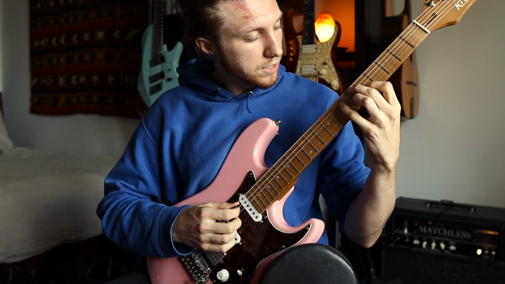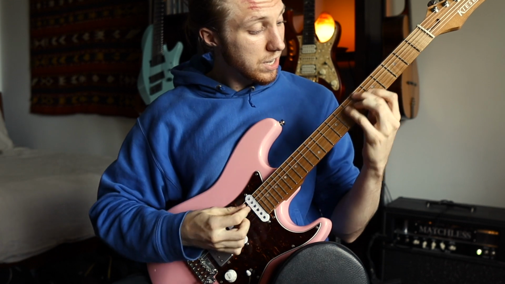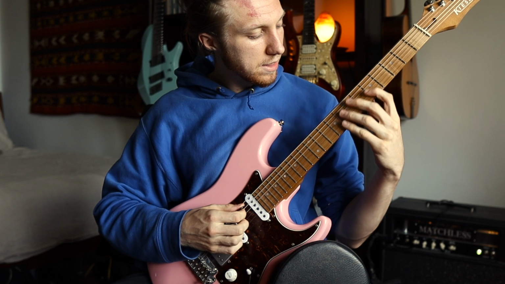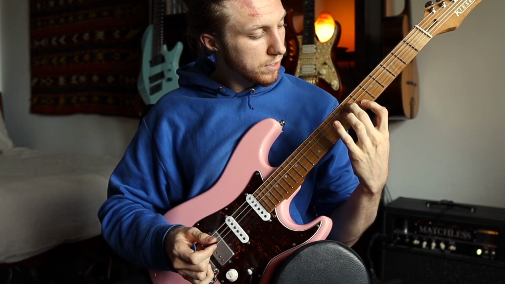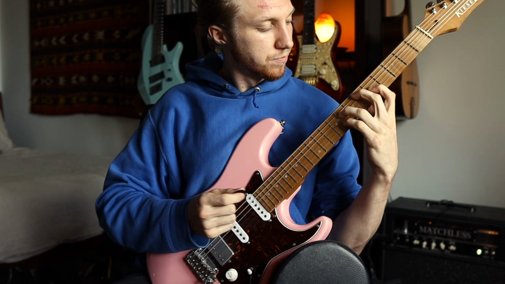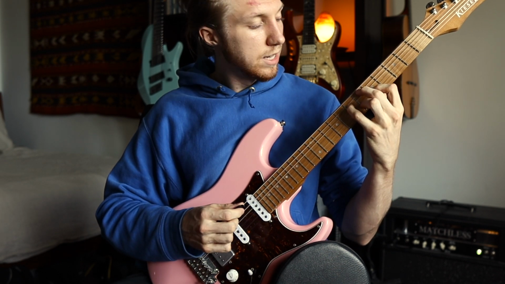So that F sharp 7 there, you can hear that these 2 notes here stay the same, and then it's these 2 that are moving down like that. Basically just one note within the scale each. Hear how strong that sounds.